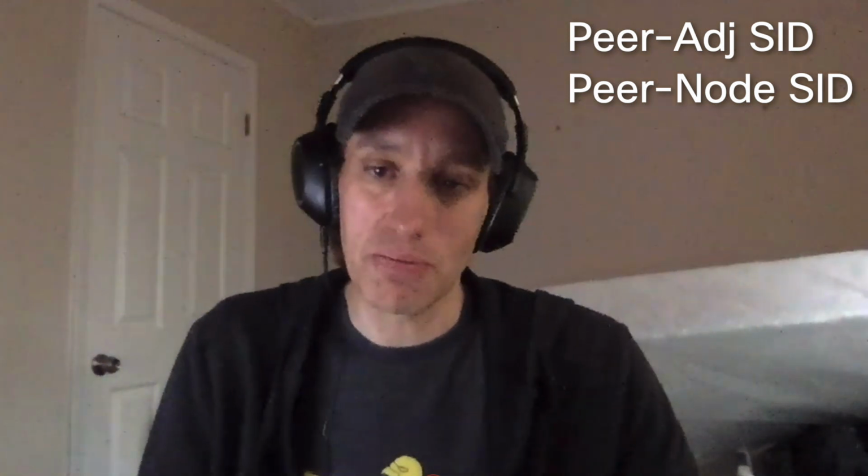Previously, we had something called a peer adjacency SID and a peer node SID that are used to direct traffic to specific BGP peer links or BGP peers across multiple links. What we didn't have was the ability to manually configure those SIDs. Those SIDs were dynamically allocated by the system. Adding manual configuration allows us to keep those peer adjacency SIDs and peer node SIDs, as well as the new peer set SIDs, across reboots.